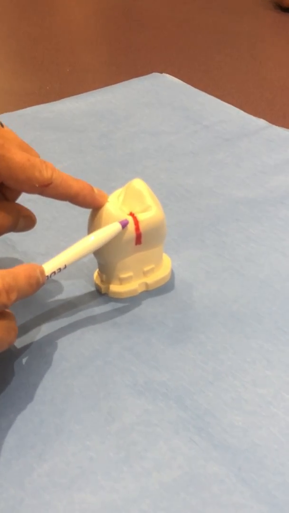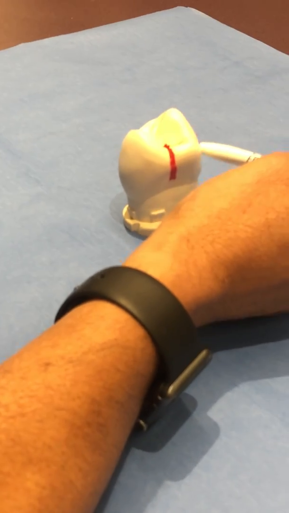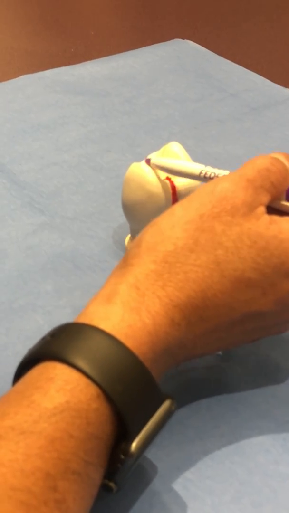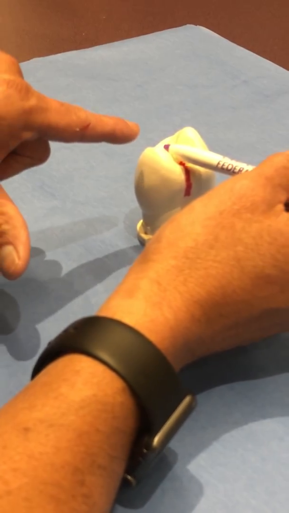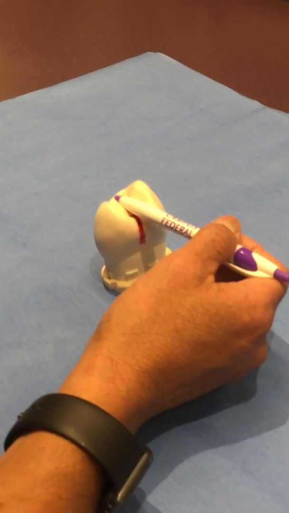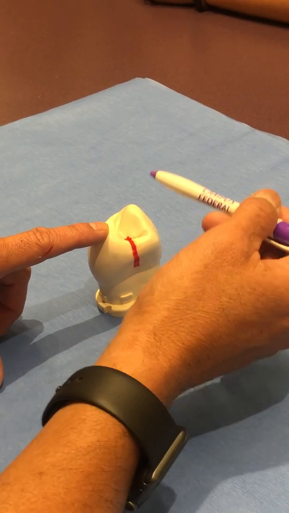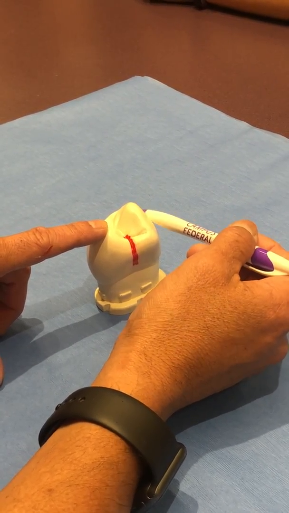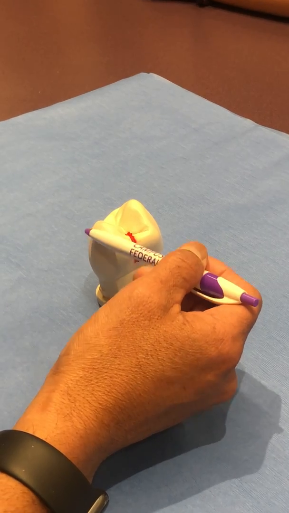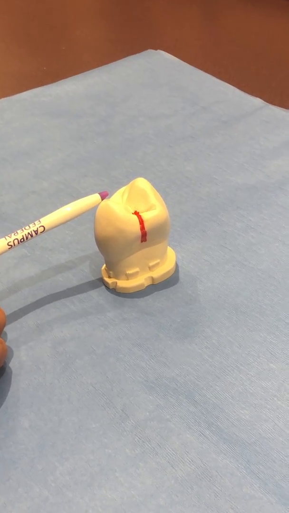Okay, everybody with me? What would be this one? Distal cusp ridge of the buccal cusp. What would be this one? Buccal cusp ridge of the buccal cusp. Buccal cusp ridge of the lingual cusp. That's why we're going one by one. Say slowly the buccal cusp ridge of the lingual cusp. Lingual cusp ridge of the lingual cusp. What would be this one over here? Distal cusp ridge of the lingual cusp.